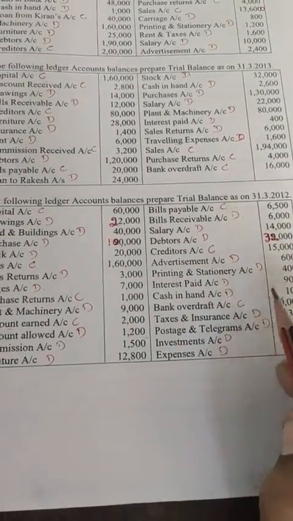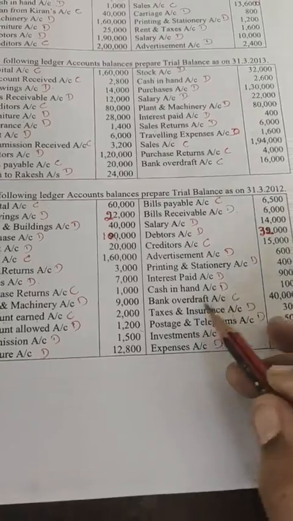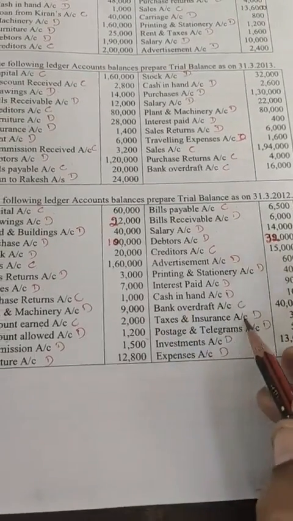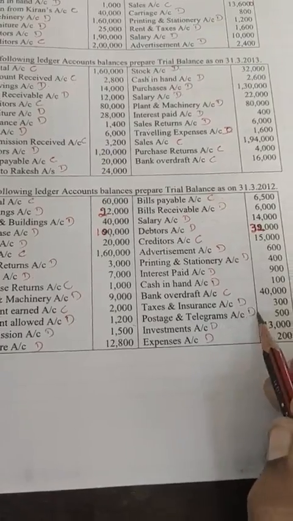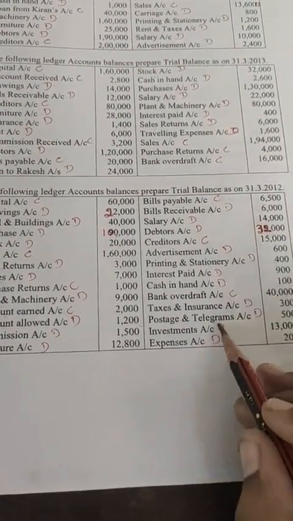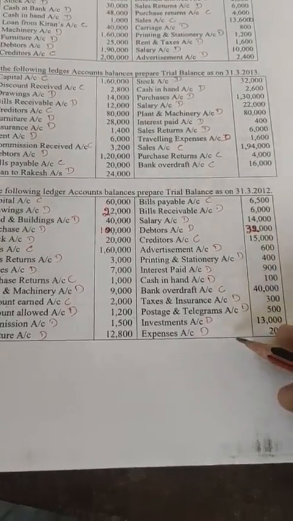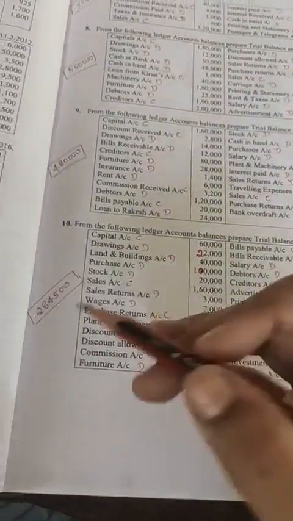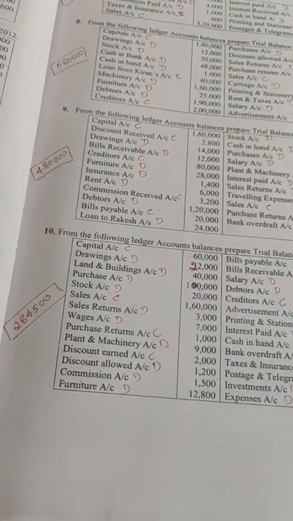Bank overdraft account, credit side. Okay, credit balance because it is a liability. Tax and insurance account, debit because it is an expense. Postage and telegrams, debit because expense. Investment account, asset, so debit. Expenses account, as it says, expenses, so it shows debit balance for you. And the total you should get after preparing the trial balance is 2,84,500.